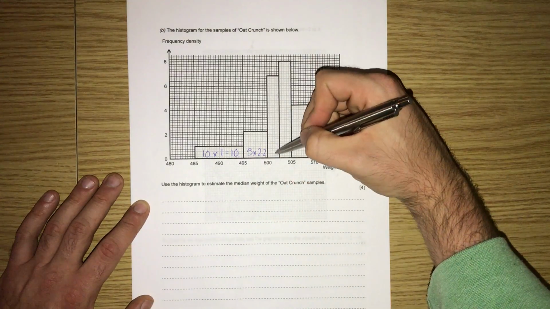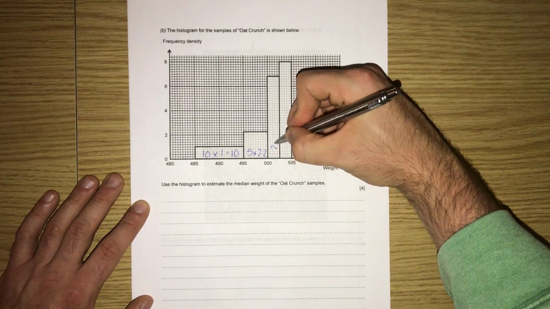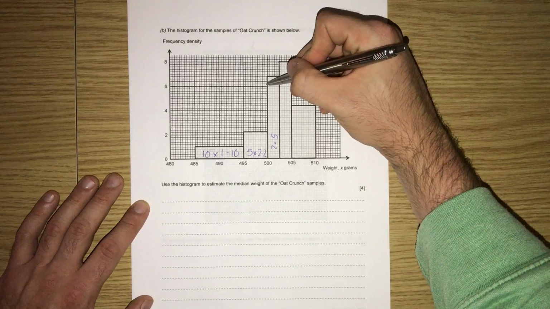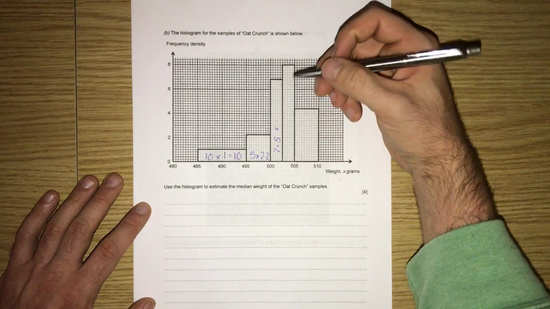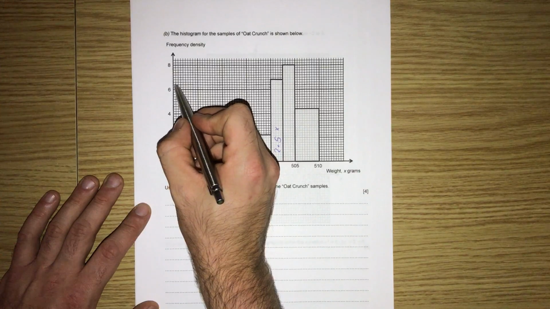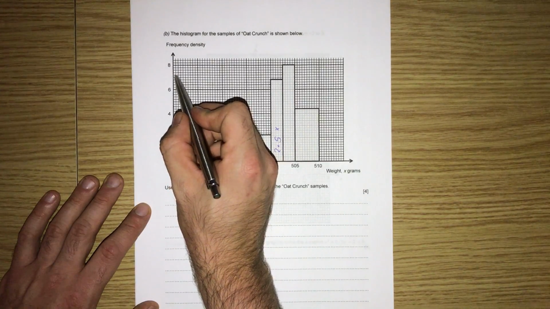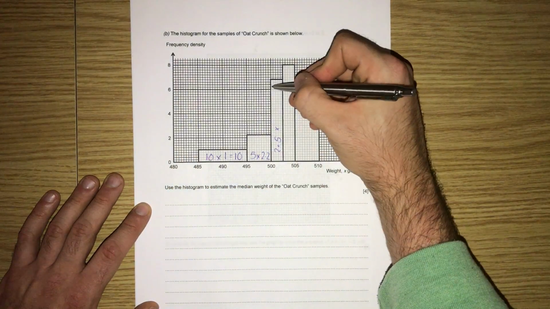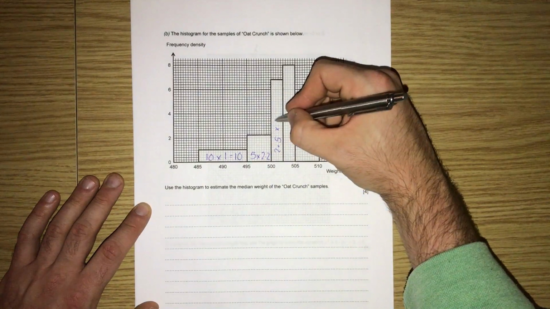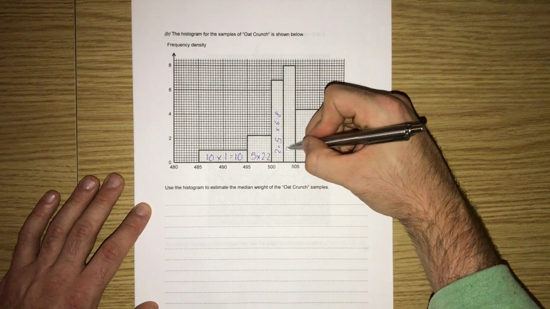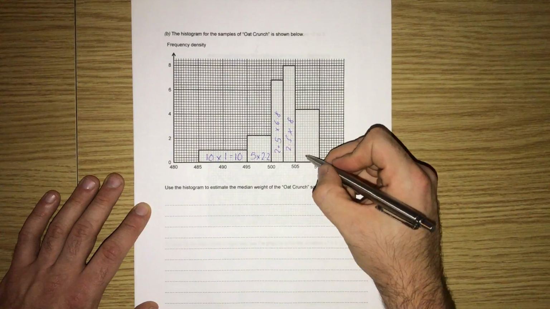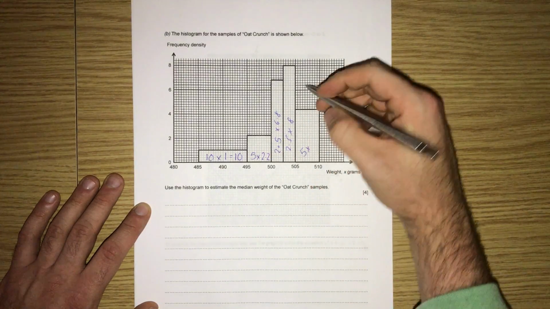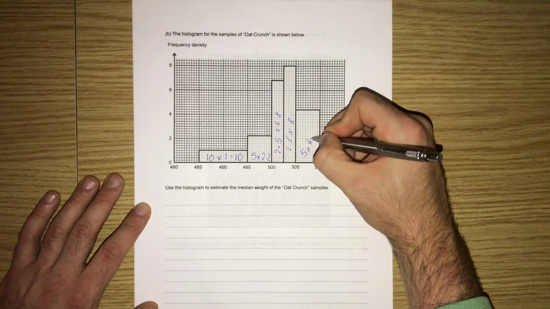2.2. This one has a width of 2.5 and has a frequency density of 6.8. This bar is 2.5 again, and this frequency density is 8. And then the final one is 5, and the frequency density is 4.4.